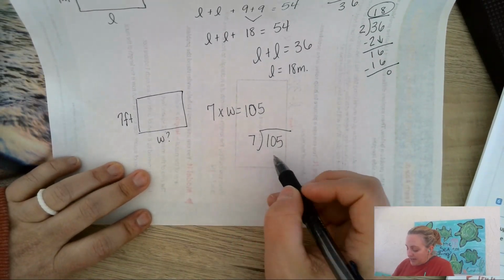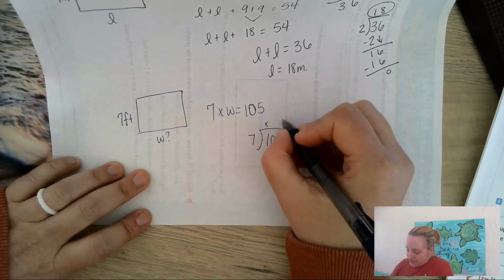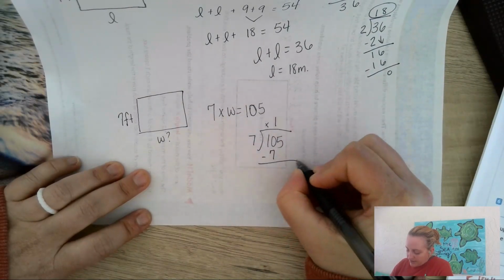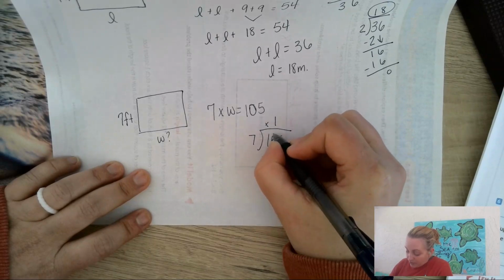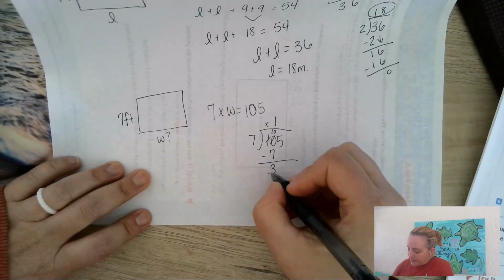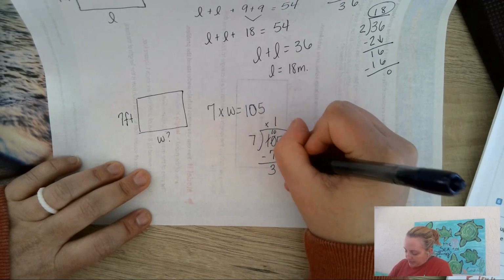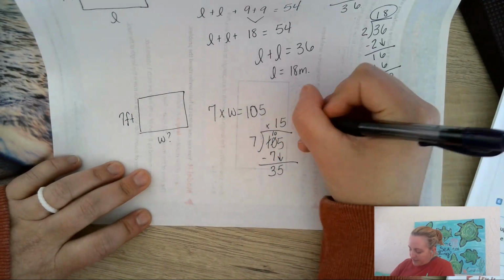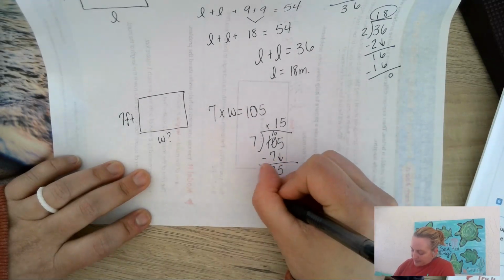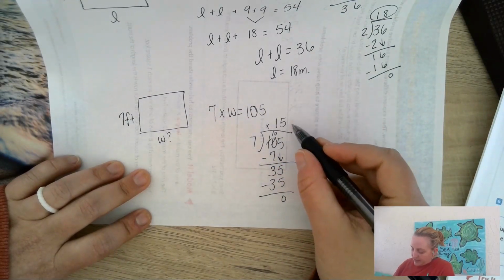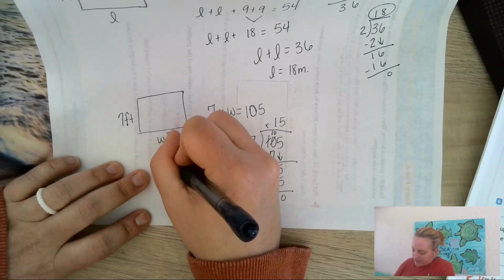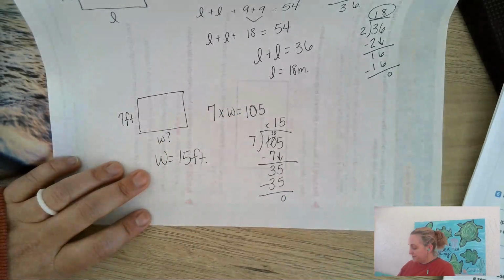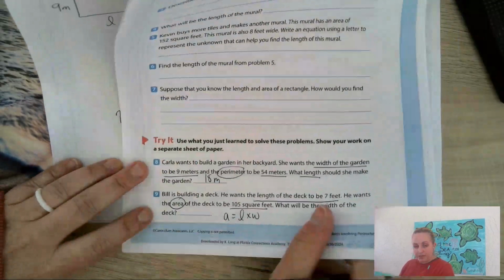Okay, 7 can't go into 1, but it can go into 10 one time. 1 times 7 is 7. I subtract, I get 3. I would have had to group, right? 3 is smaller than 7. I bring down my 5. I know that 7 times 5 is 35. So I'm going to multiply, subtract. All right, that means that my width is 15 feet. That's what I would fill in on my paper here.